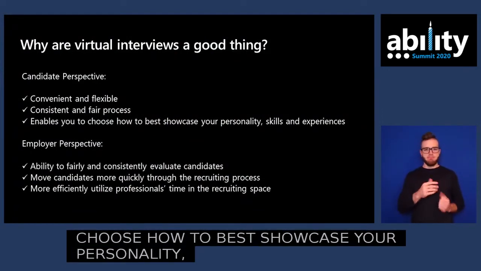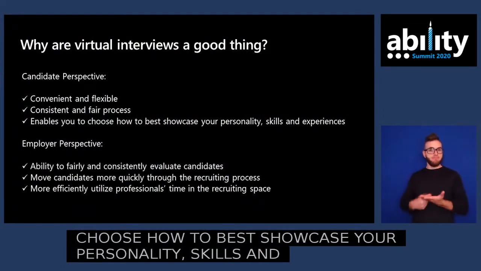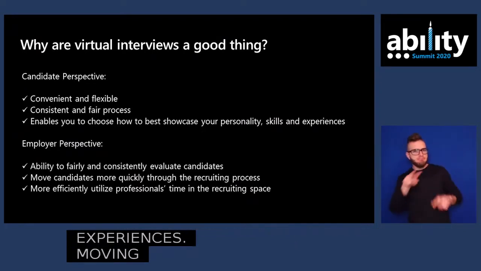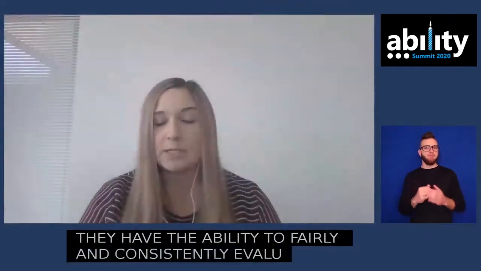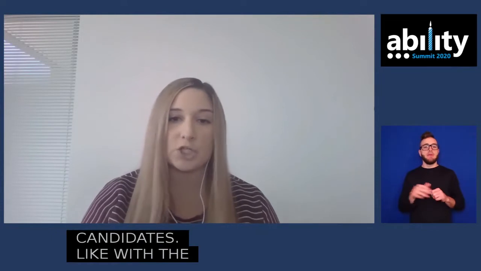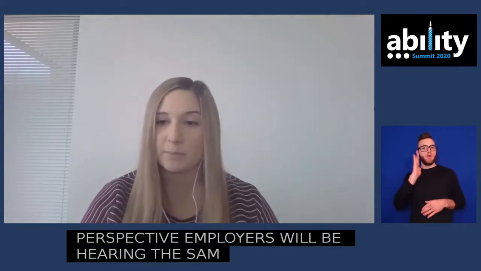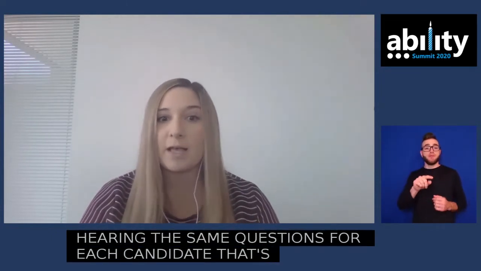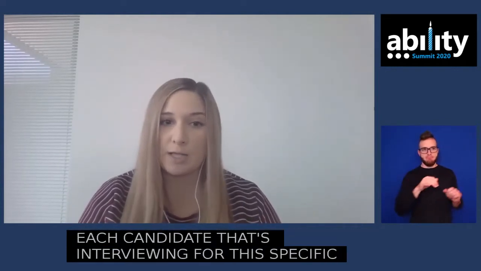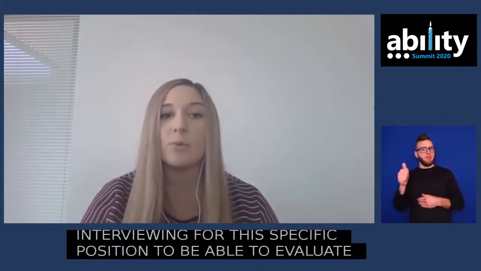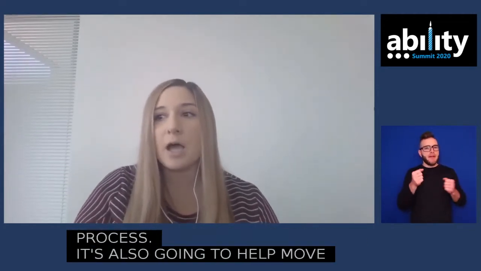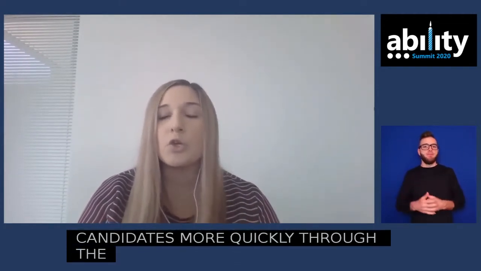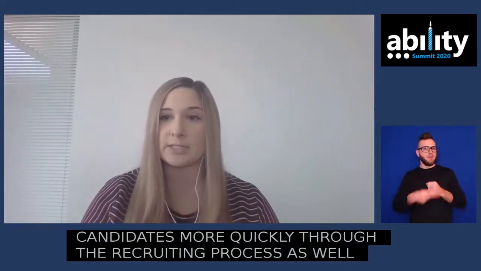Moving into the employer perspective, employers have the ability to fairly and consistently evaluate candidates. So just like we talked about with the candidate perspective, employers are going to be hearing the same questions for each candidate that's interviewing for the specific position to be able to evaluate them fairly throughout the process. It's also going to help move candidates more quickly through the recruiting process, as well as more efficiently utilizing the professional's time in the recruiting space.